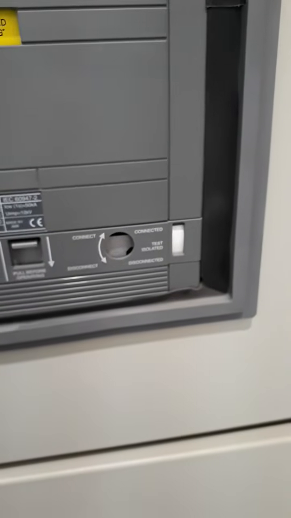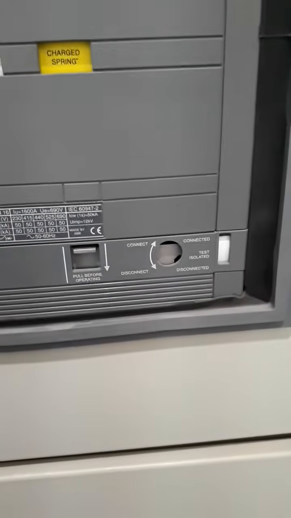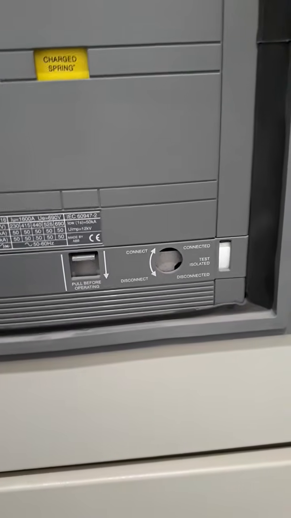Hello friends, today I am going to tell you about the air circuit breaker. What is the air circuit breaker and how we are using this air circuit breaker, especially for relay setting. How to set the trip setting value in the circuit breaker.